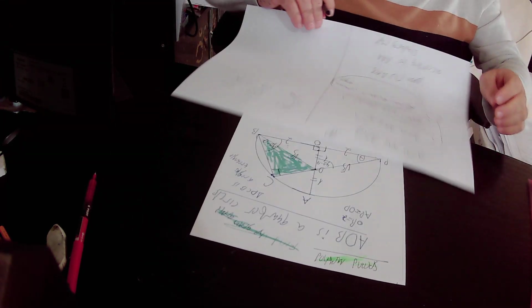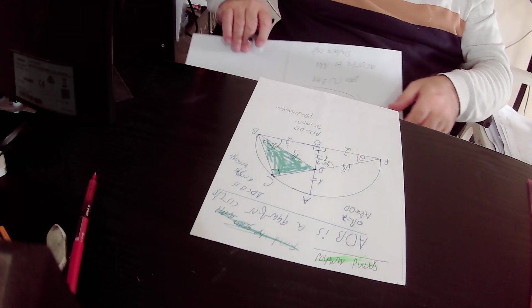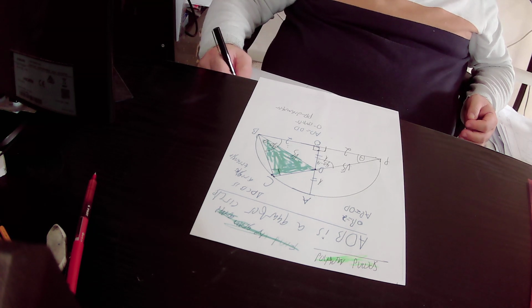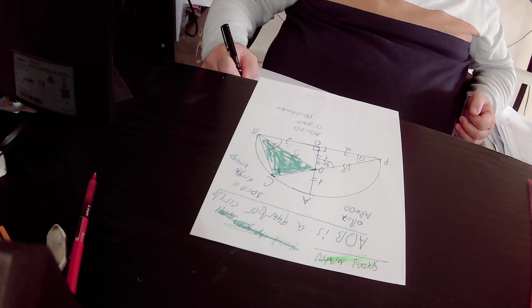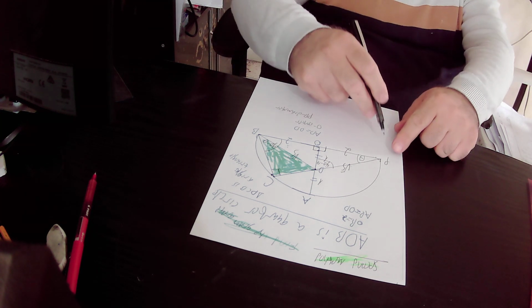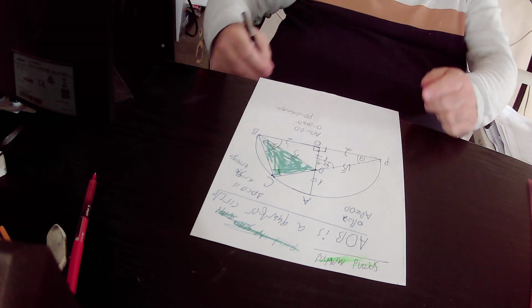So here, PD equals the square root of 5 units over PB, and PB equals 2 plus 2, that is 4.